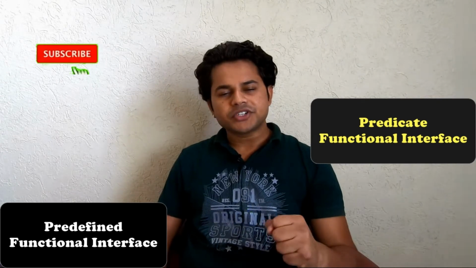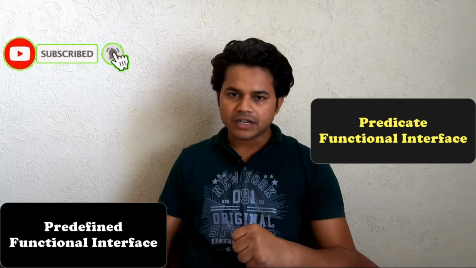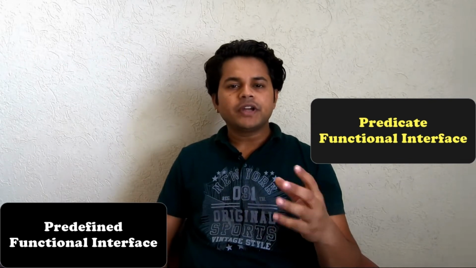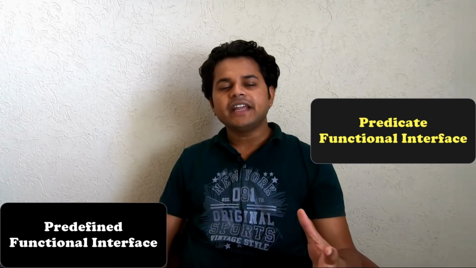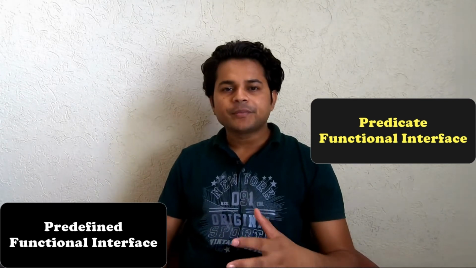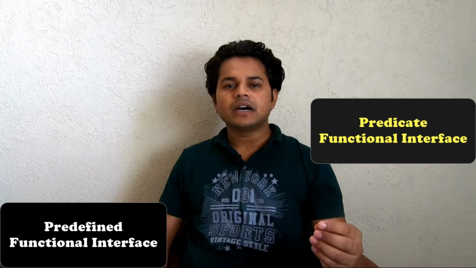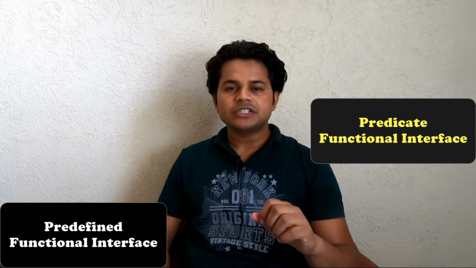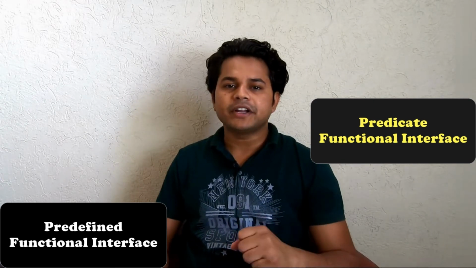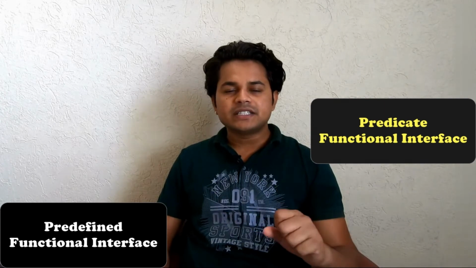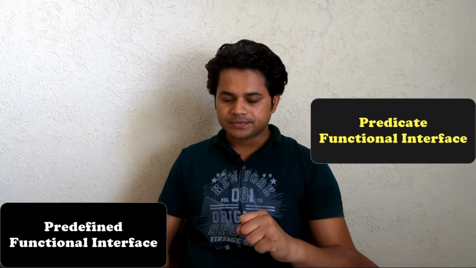Let's take a situation where we can use this functional interface. Suppose you want to create a method which can take a generic type of argument as an input and wants to return a boolean value. In those situations you don't need to create your custom interface, you can use this predicate functional interface. So let's see by using code.